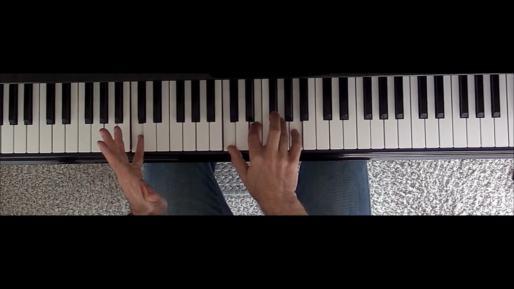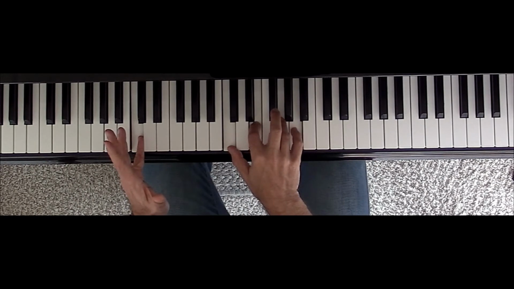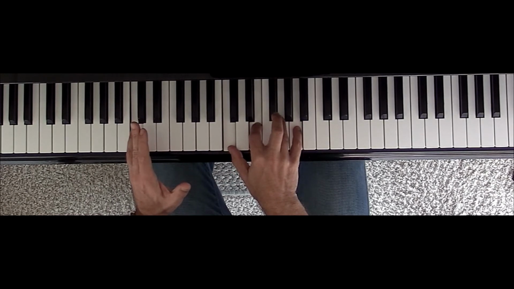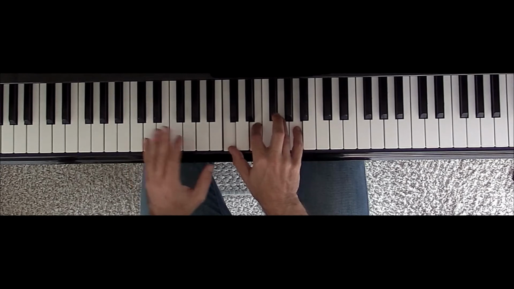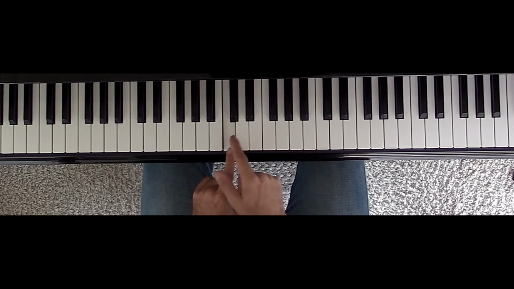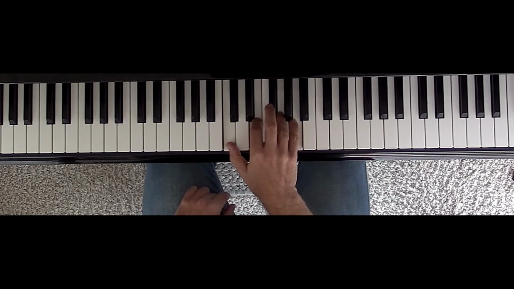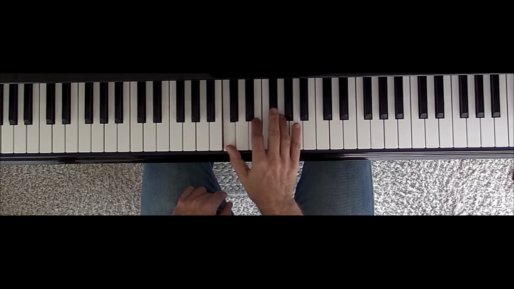So remember that the major sixth chord never has the seventh, but always the sixth, and the sixth is always natural, so it's a major sixth from the root. In this case, if we have our example in C major, we are gonna have C, E, G, A natural.